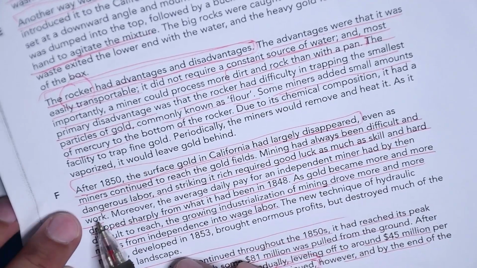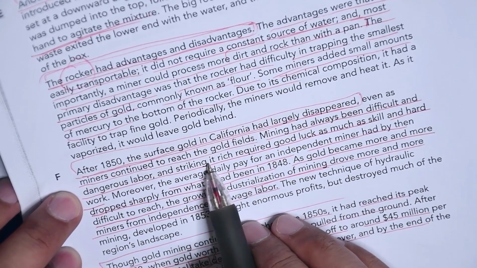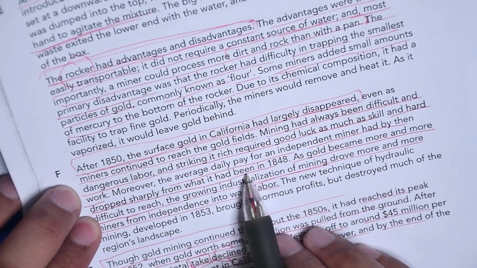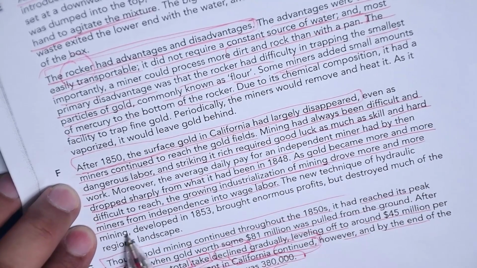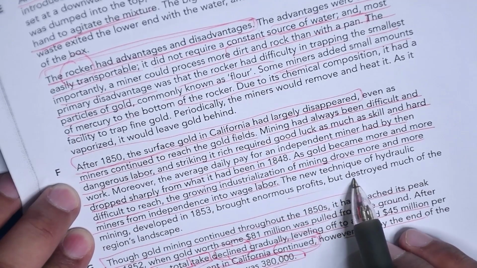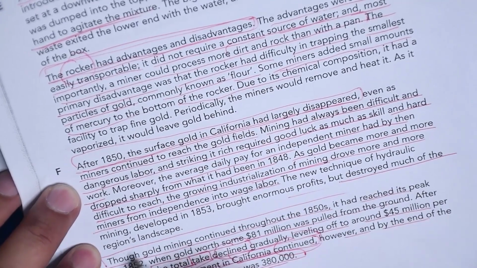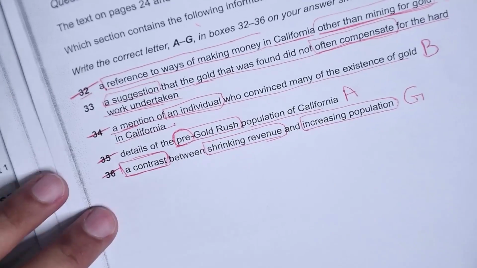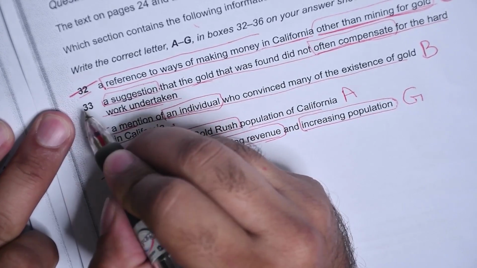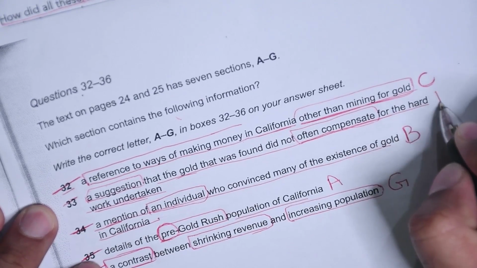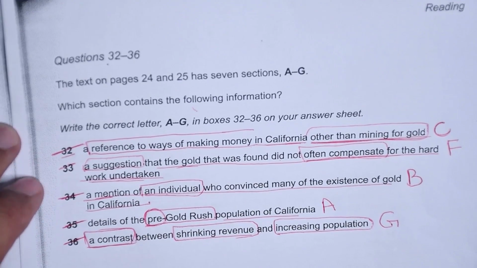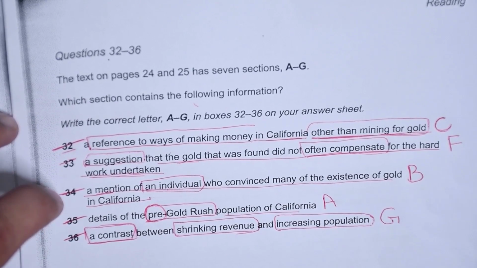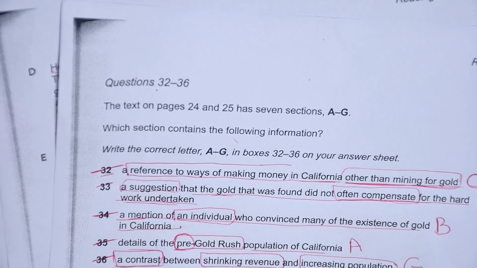Mining had always been difficult and dangerous labor, striking it rich and all that. Independent miner had dropped sharply. Mining drove more and more, and they developed this enormous profits, but destroyed much of the region's landscape. So paragraph F has got this answer. So for 33, F will be the right answer. On your answer sheet, you will write 32C, 33F, 34B, 35A, and 36G.